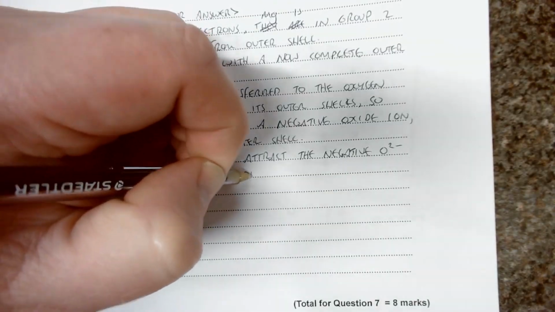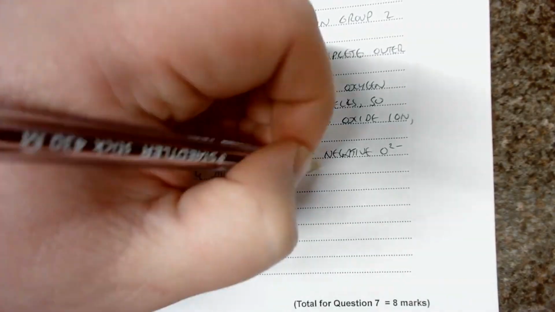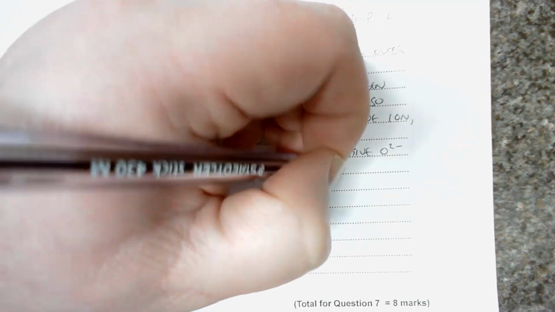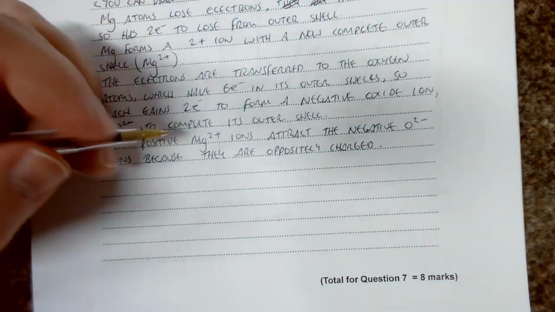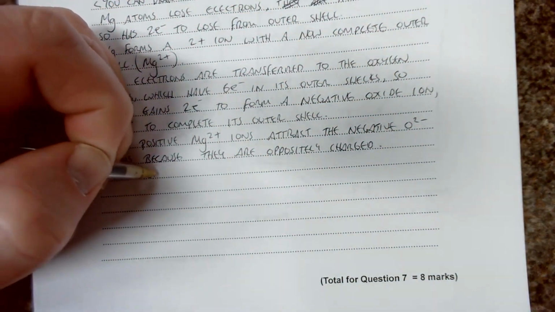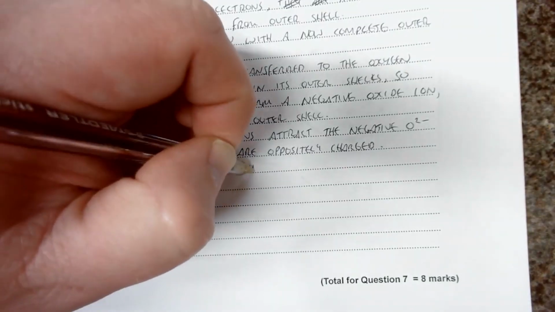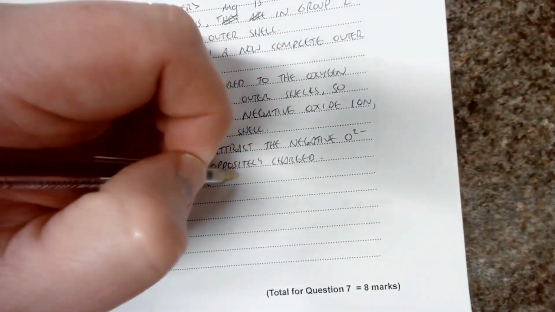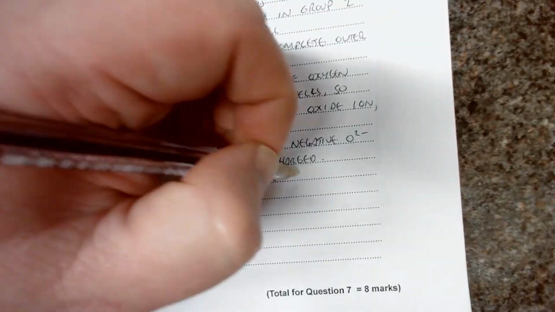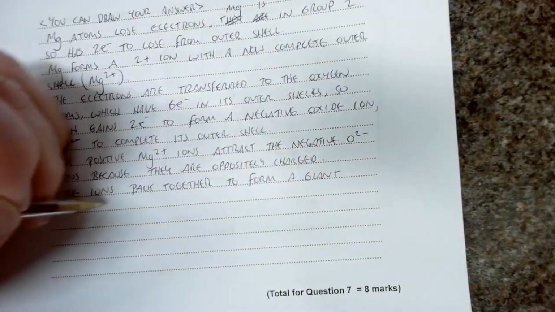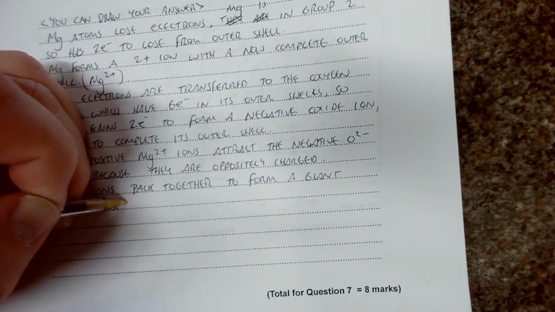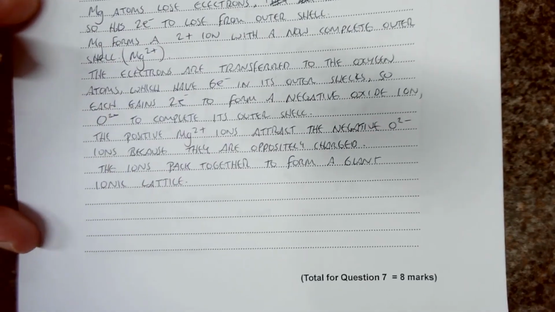That's how you build up your lattice, isn't it? So you see how I've led the reader into understanding how the opposite charges attract, and it forms a giant ionic lattice. I think I'm about to write that, when they come together and attract, forming the ionic bonds. Electrostatic attraction between oppositely charged ions. The ions pack together to form a giant ionic lattice.